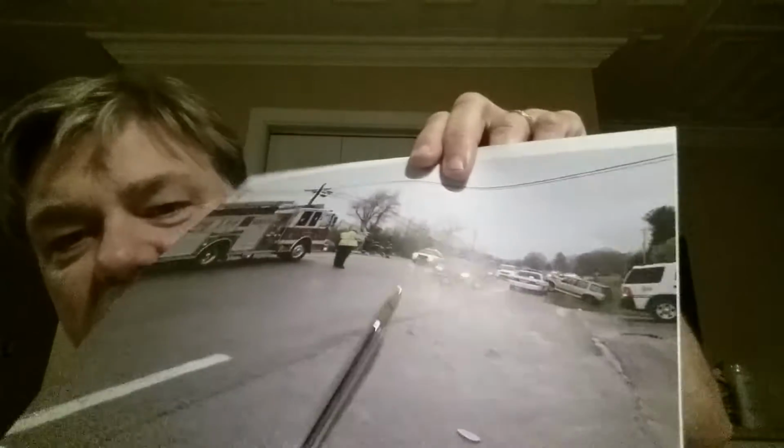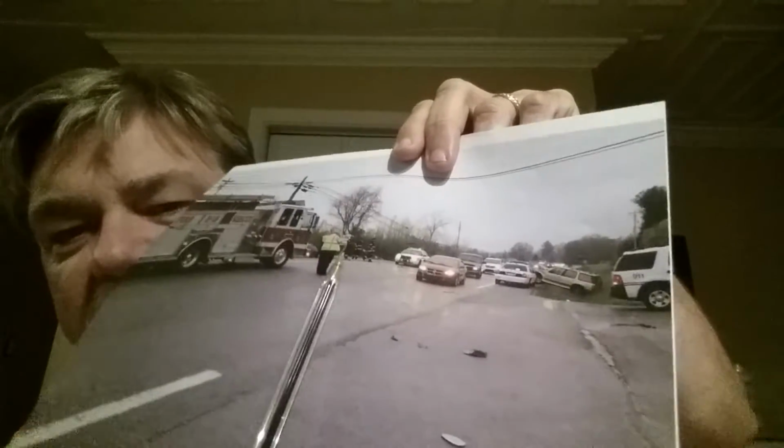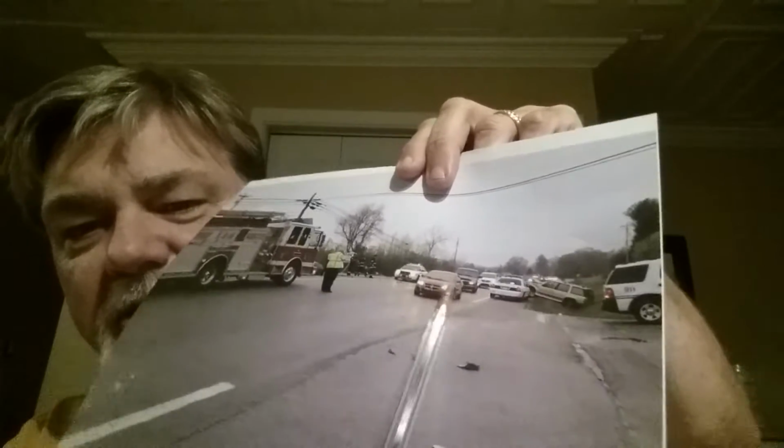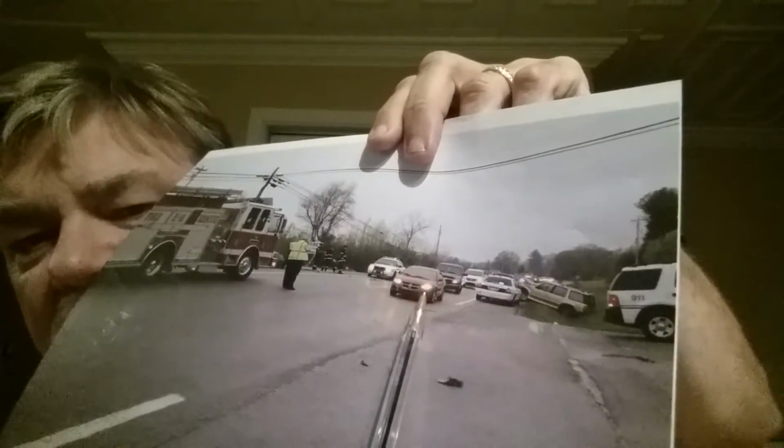Well, this is a photographer from the newspaper. He's actually taking that picture. You notice this red car right here?